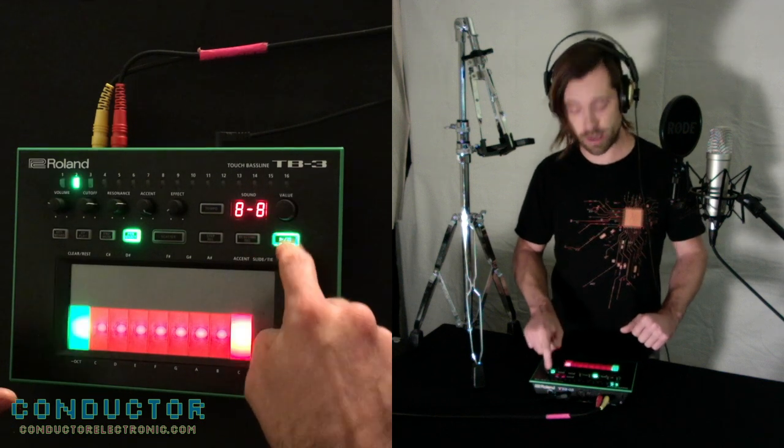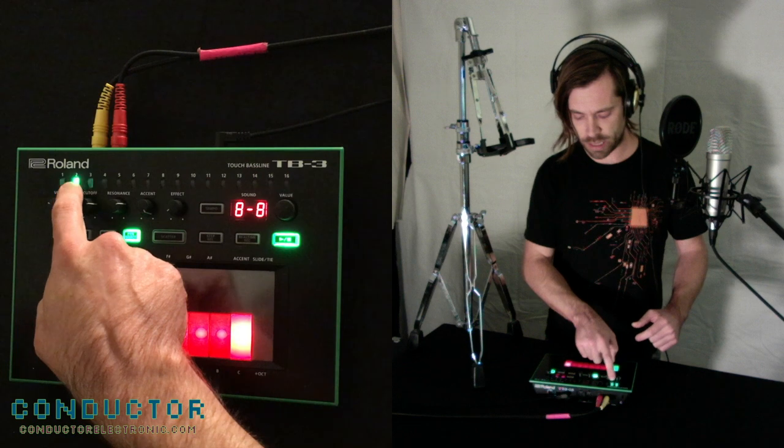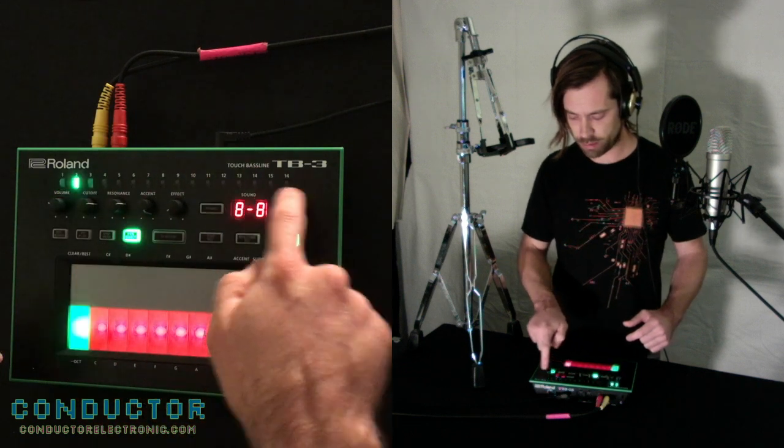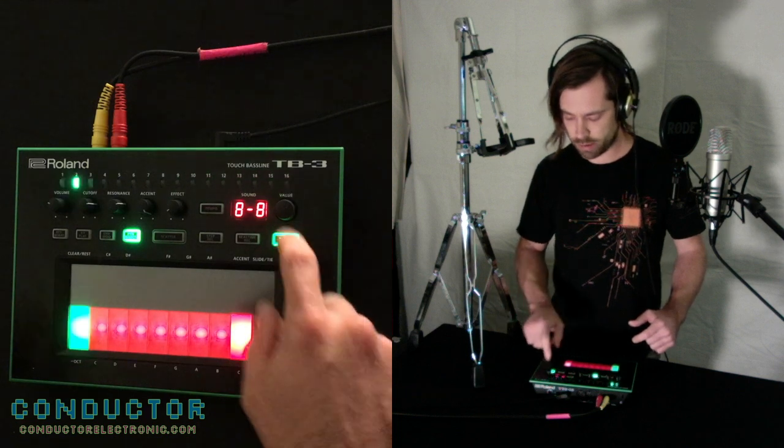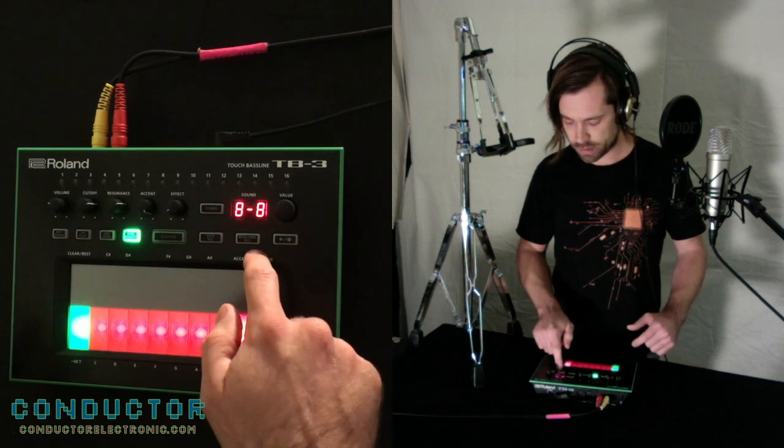So if I press play, it is playing. You can actually see the steps running along here with the LED lights, but you're not hearing any sound. It's because I've totally cleared it. So I'll just stop that now, and I can start over fresh.